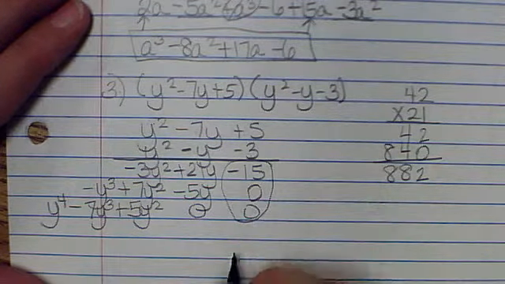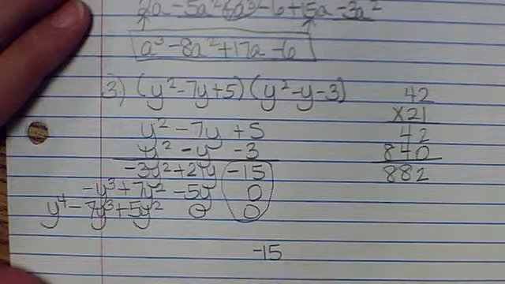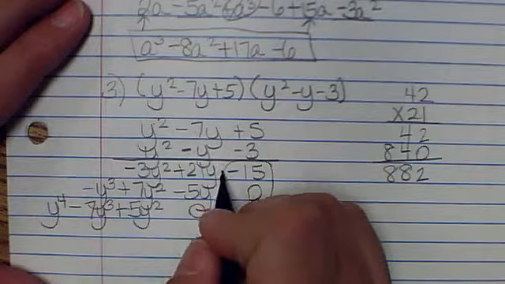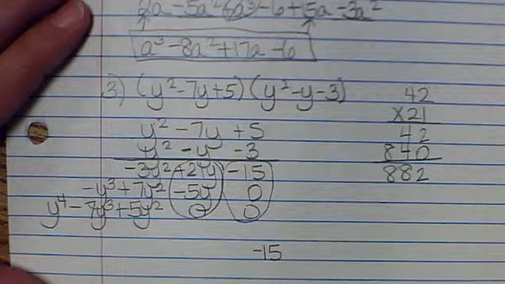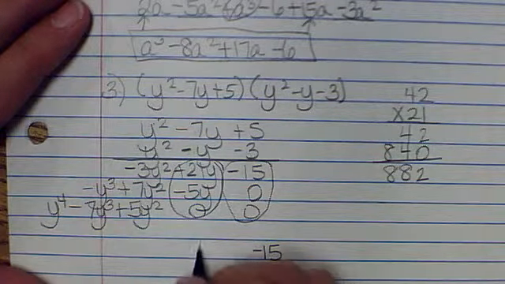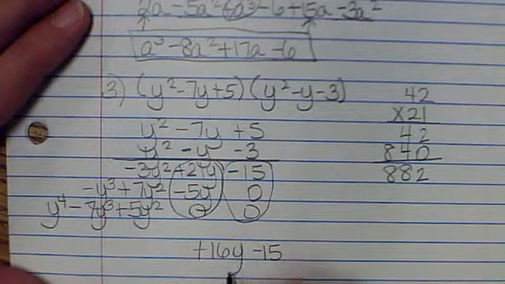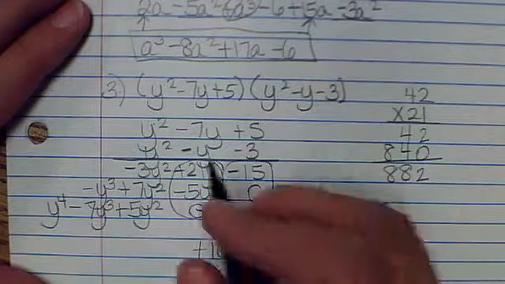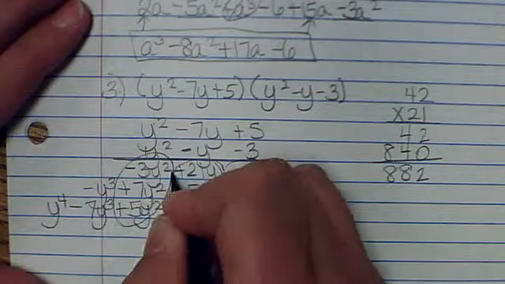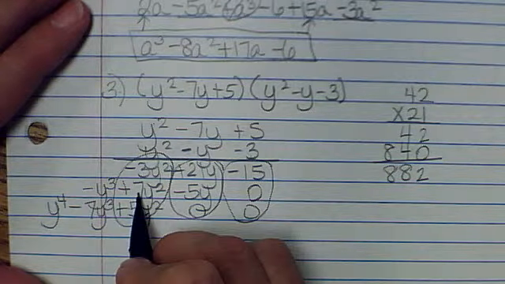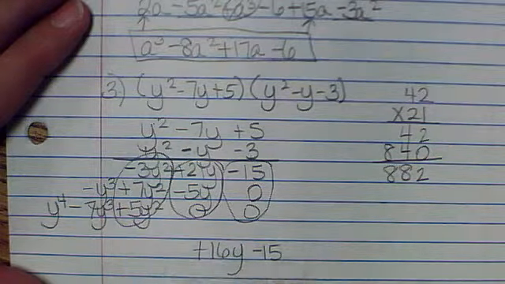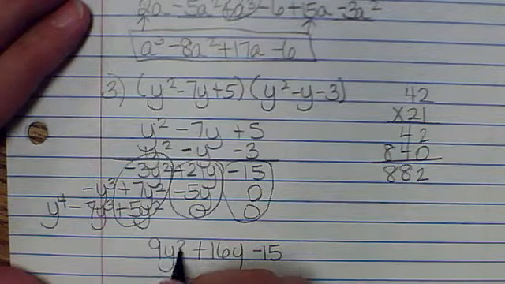Negative 15, 0 and 0 makes negative 15. 21y and negative 5y makes 16y. Everything is lined up. That's the benefit of this method. Negative 3y squared, 7y squared, 5y squared makes 9y squared.